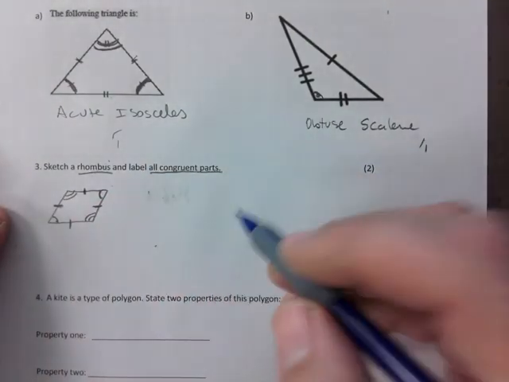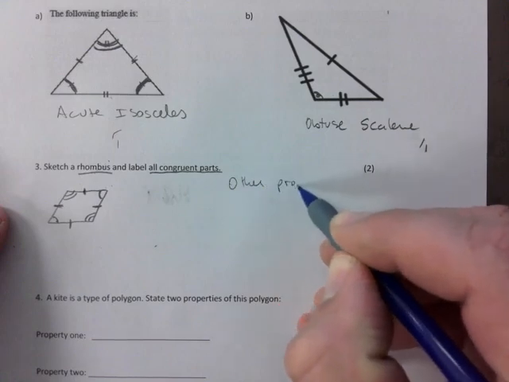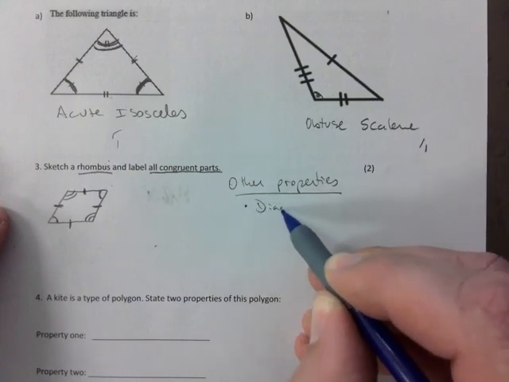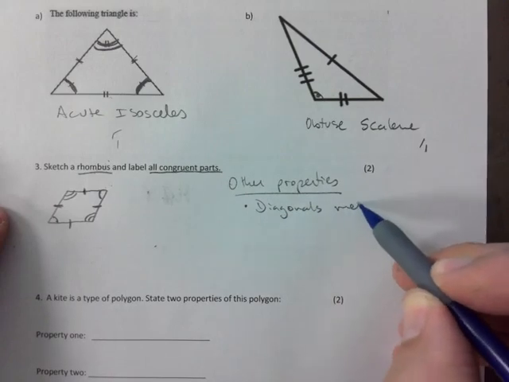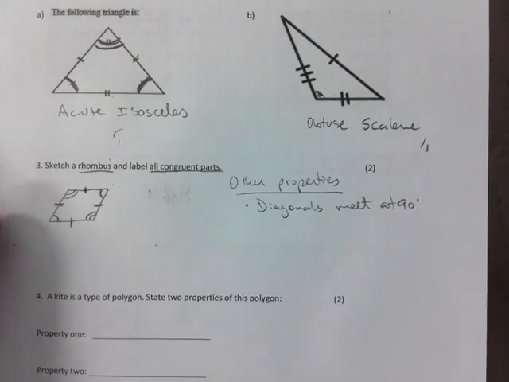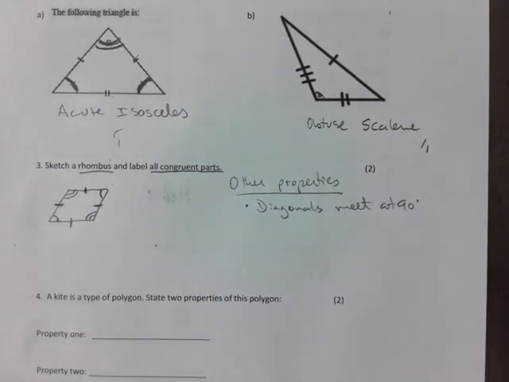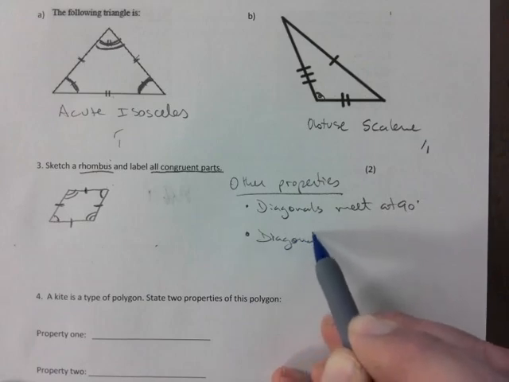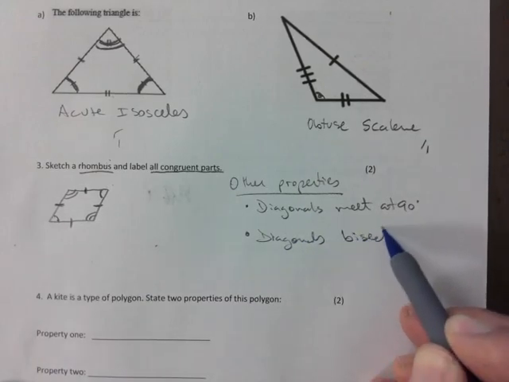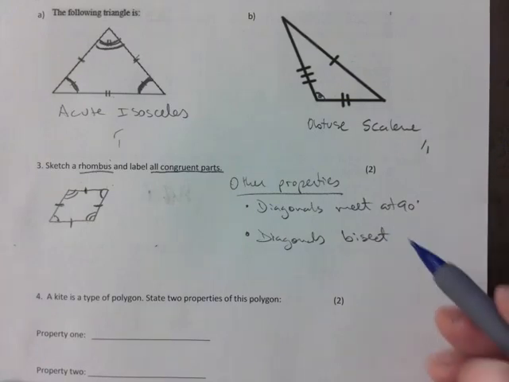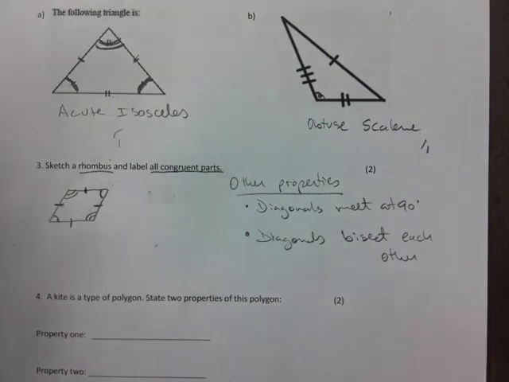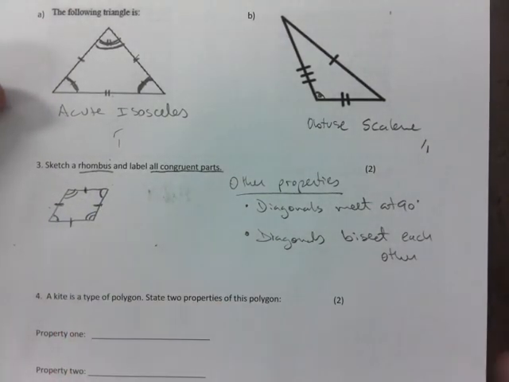But remember, more properties, other properties, if you're looking through this to study, right? Diagonals meet at 90 degrees. That's very, very particular to a rhombus. Okay. You could say that diagonals bisect. They cut each other in half. Okay. And I'm going to leave it at that. You could say 2 pairs of parallel sides for sure. That's good. Okay, keep going.